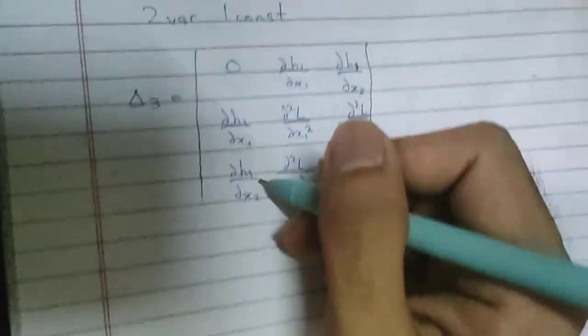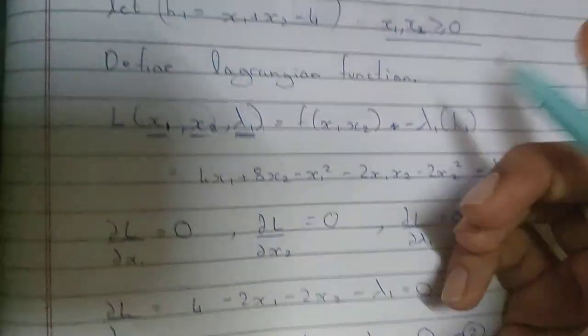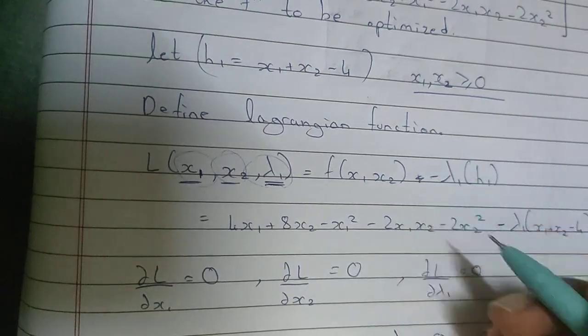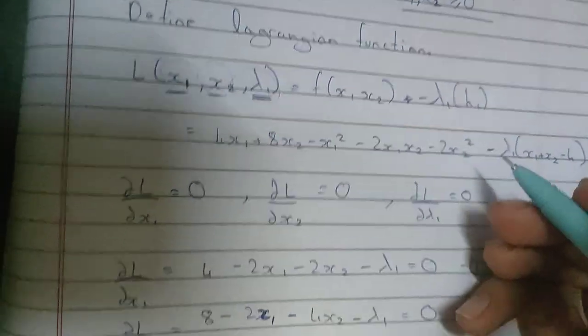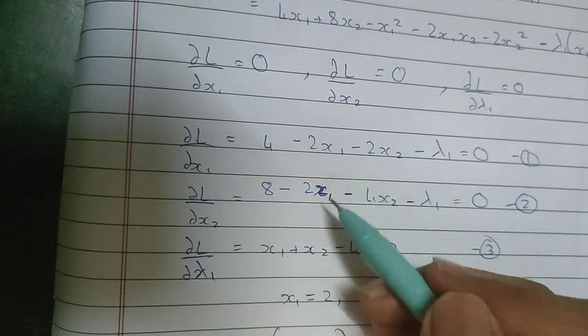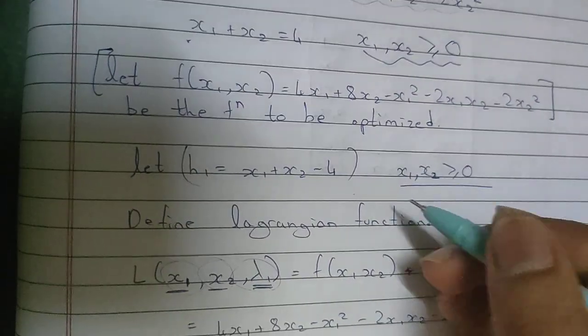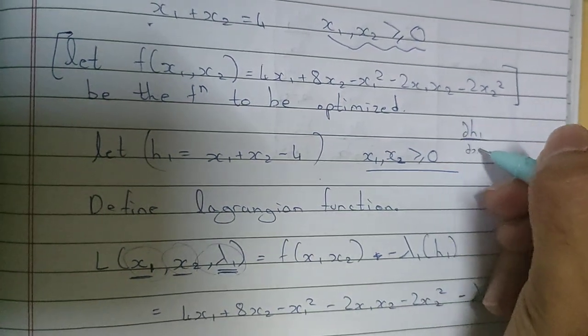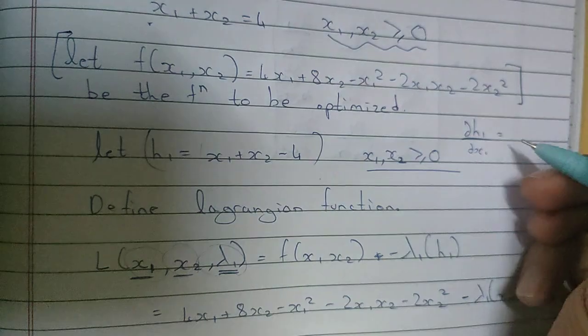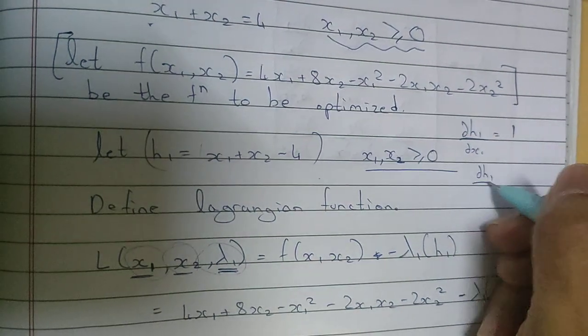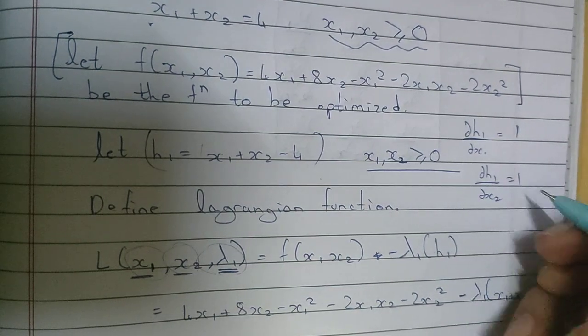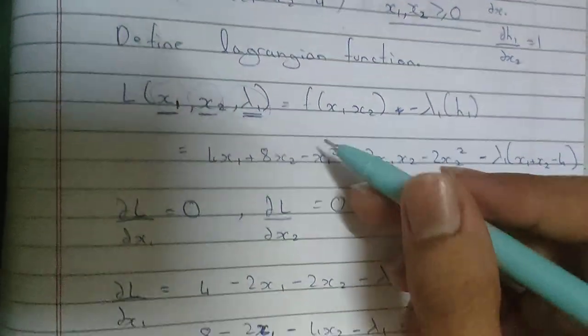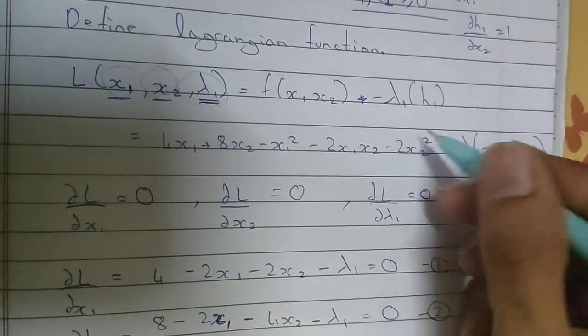Nice. So now we just need to calculate this, so we can have a quick look at our Lagrangian function. Our Lagrangian function is this. First let's look at the constraint. This is our constraint. So our del h1 by del x1 is 1, as you can see, and our del h1 by del x2 is also 1. Nice.